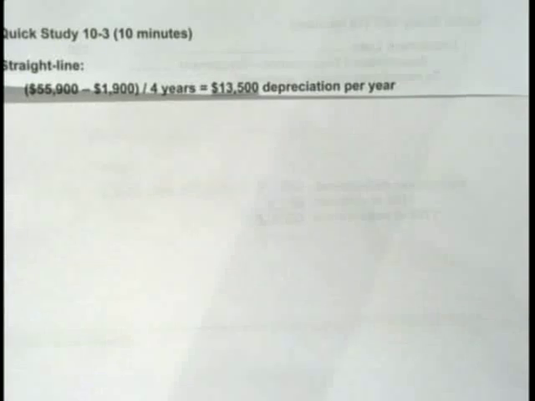Okay. Well, what we would figure out, first of all, is how much we're going to depreciate per year. We would take the cost of $55,900 minus the residual value of $1,900 divided by 4 years equals $13,500 depreciation for the year, right?